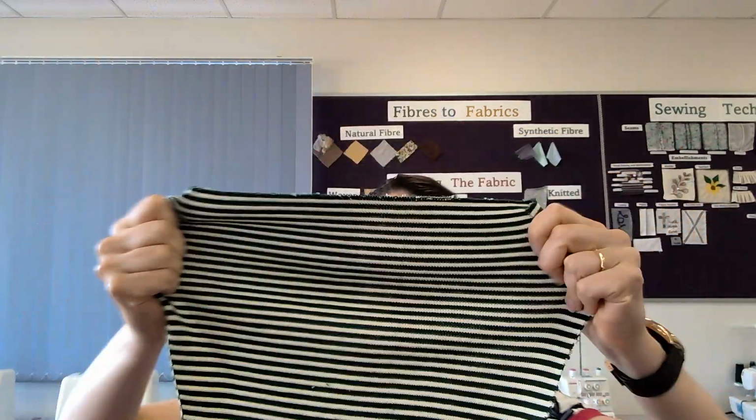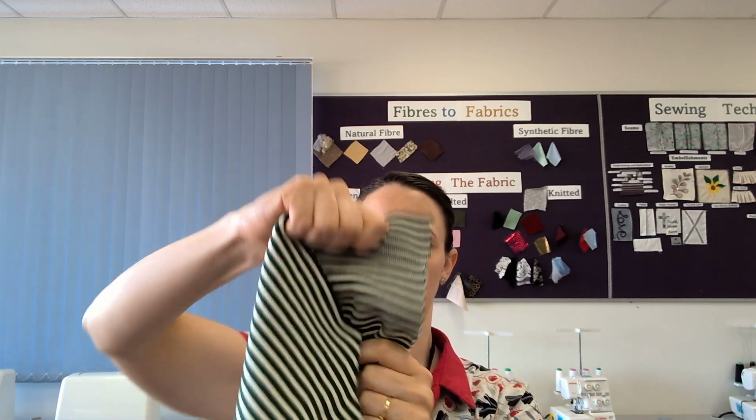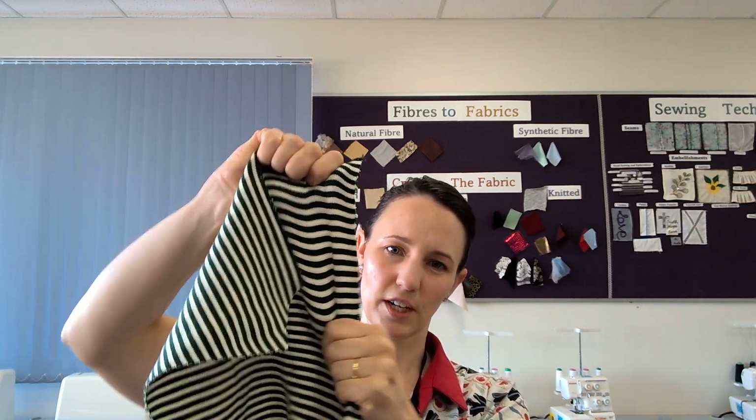But you've also got other properties you could look at too. I mentioned some of them already. You could talk about its stretch. Even a woven fabric could have a little bit of stretch to it. Knitted fabrics will always have some stretch to them, but some knitted fabrics might have, so I'll go back to this piece I had before. This knitted fabric has stretch one way, but not really much stretch the other way, barely any.